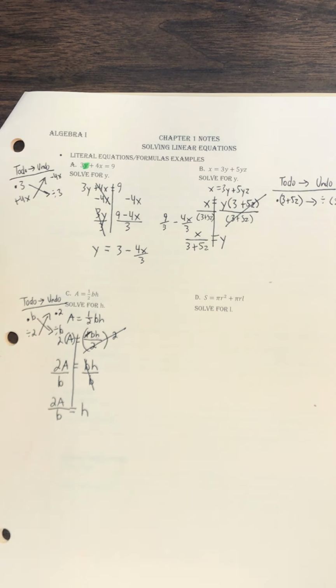All right, well, example D, this one's really similar to example B, so I would encourage you to use that as a template for yourself. Try example D on your own, and then check your answer with mine.